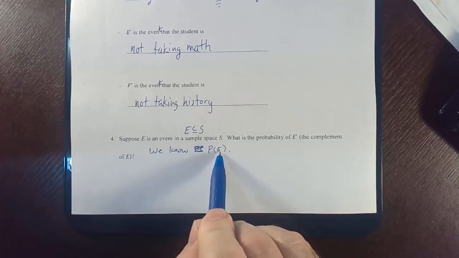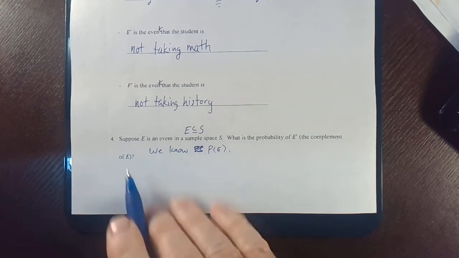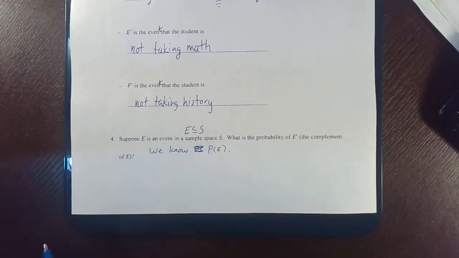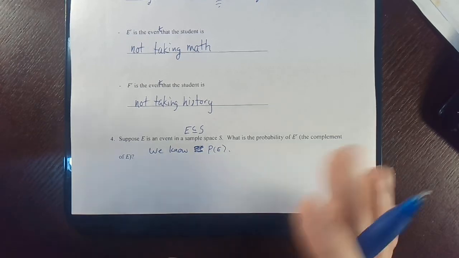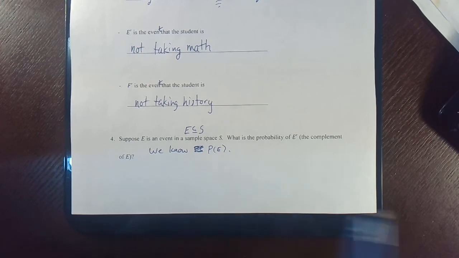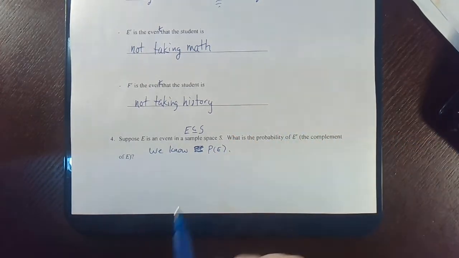Well, if E did not occur, and no matter what happens in the experiment, either E will occur or it will not occur 100% of the time, right? So, for example, if I roll a die, and let's say I'm looking at the event E being a number 1 shows up. 100% of the time, with probability 1 or 100%, either it is a 1 or it is not a 1. I hope you all agree with that.